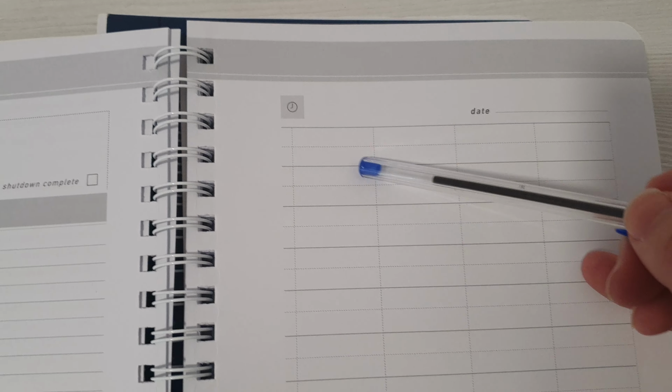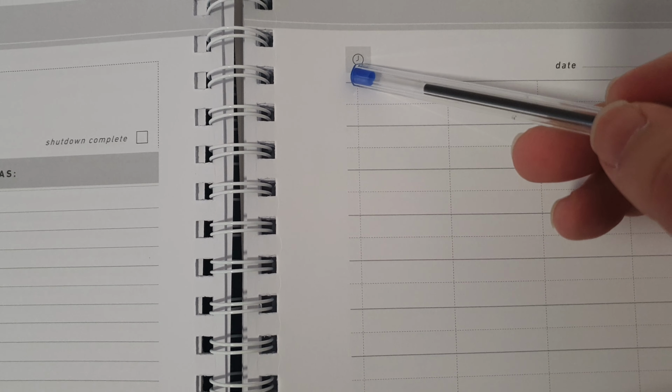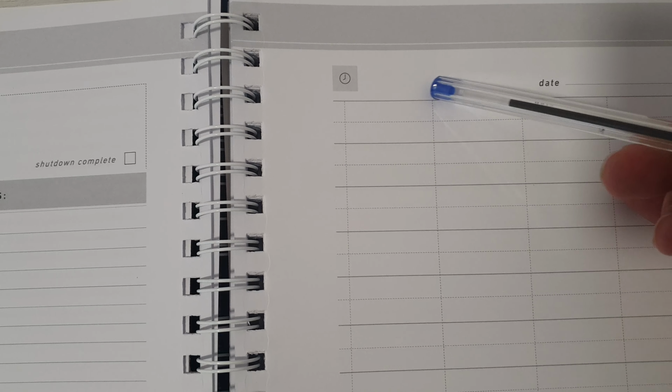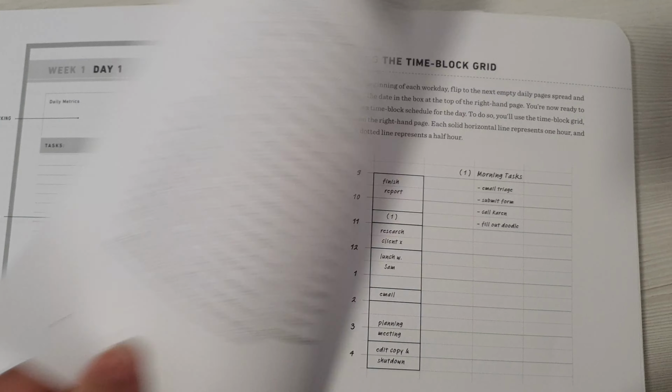And what you do is, let's say one of these tasks that you put in here is going to take an hour and a half. So you block out an hour and a half, and you draw around it like that, and then you write in what your task is. Let me show you some of the guide actually, because that will explain it quite well as well.